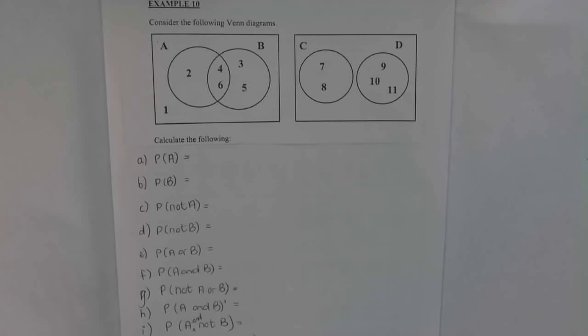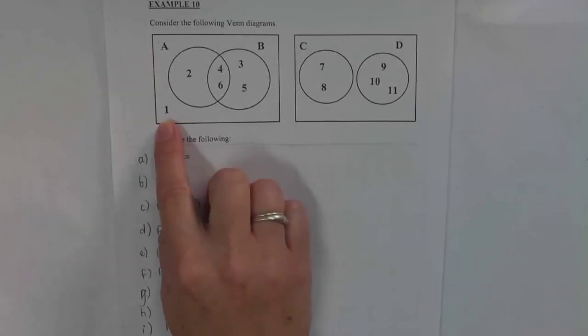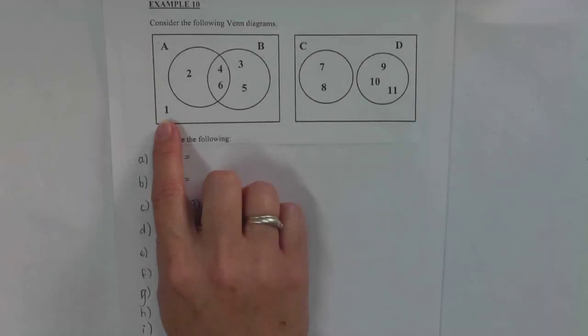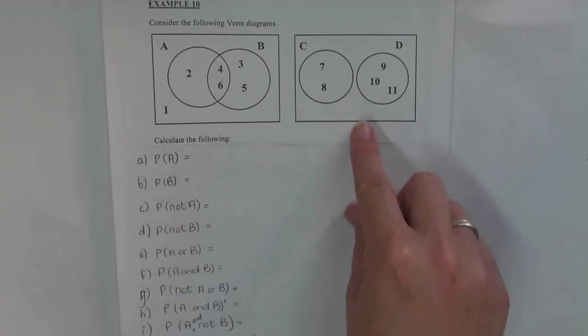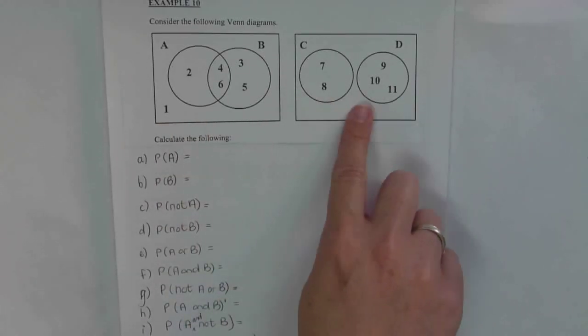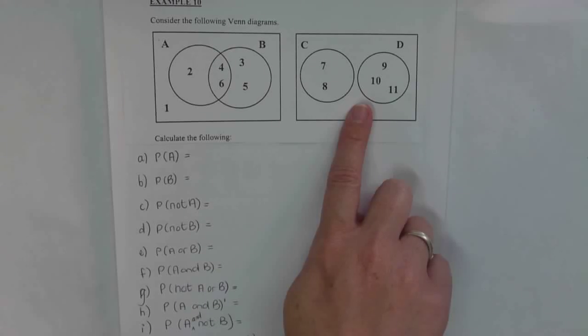And out of the 6 numbers, there's only one number that did not fall in those events. If I look at my second Venn diagram, what's the fancy word for this? This is mutually exclusive. Okay, you can't come to my party, I will have my own.